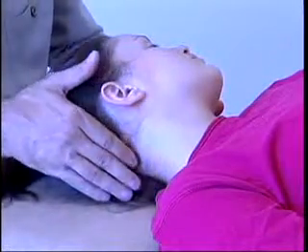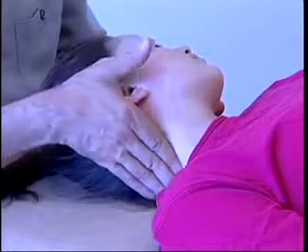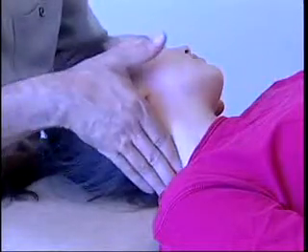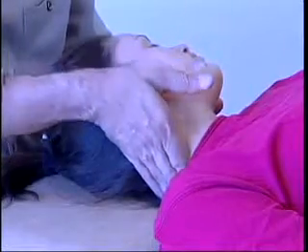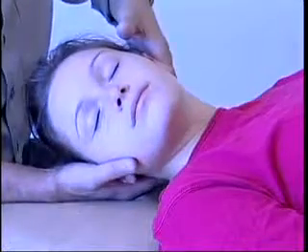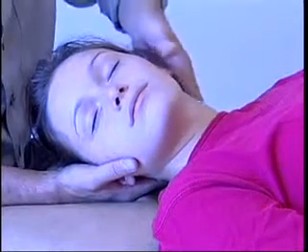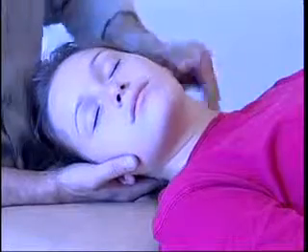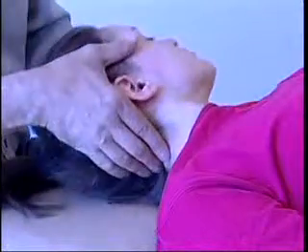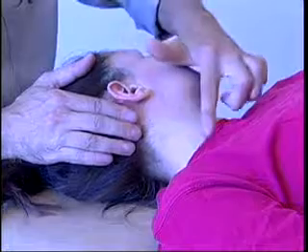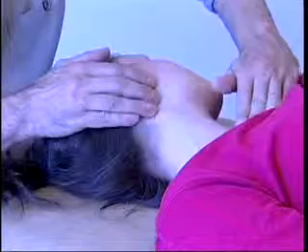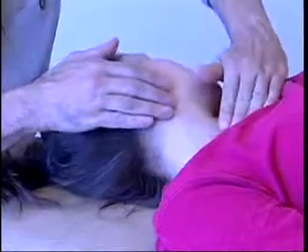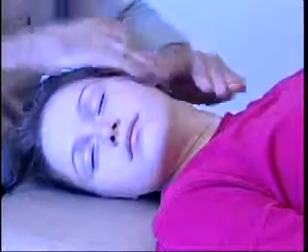The first thing that we will do is a stretching of the posterior cervical muscles in a superior to inferior direction 4 to 5 times, first on the right side and then on the left side. After this, the doctor will stretch the sternocleidomastoid muscle in this direction. Again, 4 to 5 stretches, first on the right side and then on the left side.